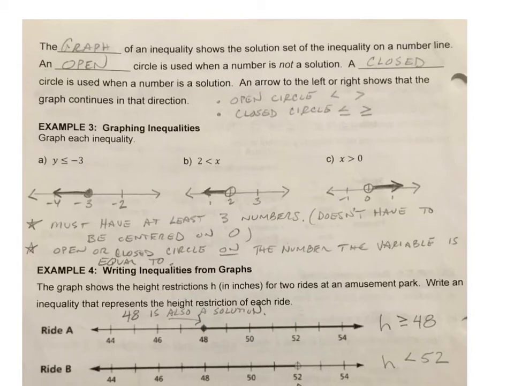Then we talk about the graph of an inequality. This is showing us the solution set of the inequality on a number line. What we have to look at is first two things. An open circle is used when the number is not a solution. If that circle is closed, that means that it is a part of the solution. Then we use an arrow to the left or right to show that the graph continues in that direction.